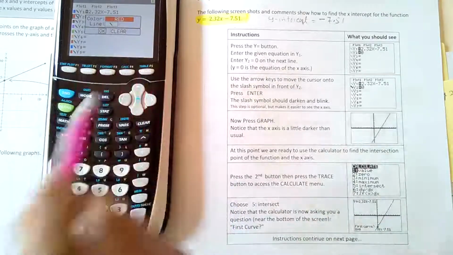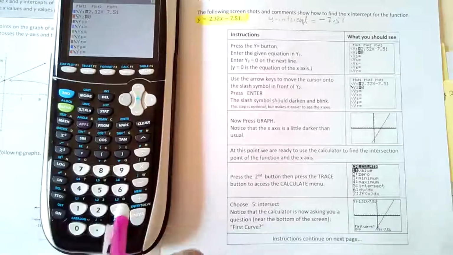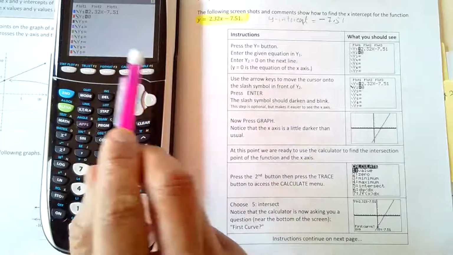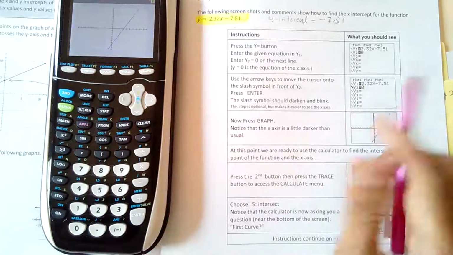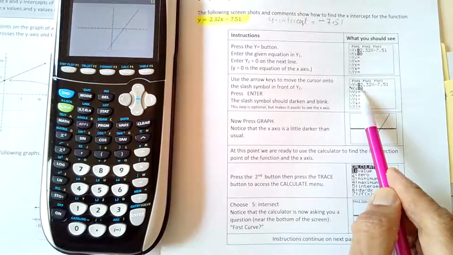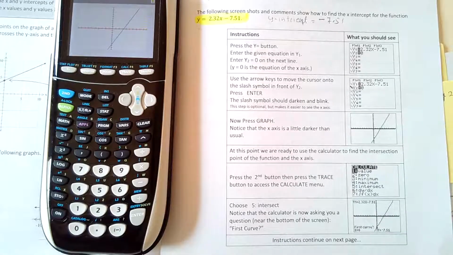And I press graph. And I'm going to press OK. It's flashing. Then I press graph now. That's my first equation, and the second, y equals 0. It didn't make much difference in my graph, but if you're just using the one with no combination, it will make a difference. It'll look much bolder and brighter.